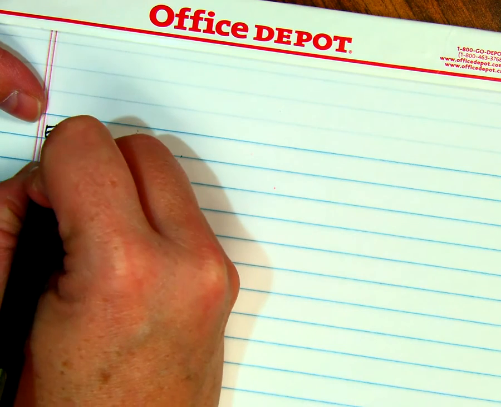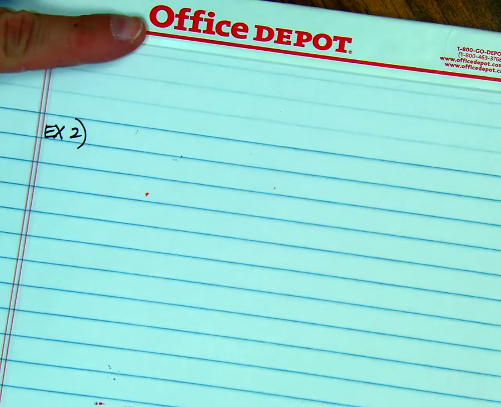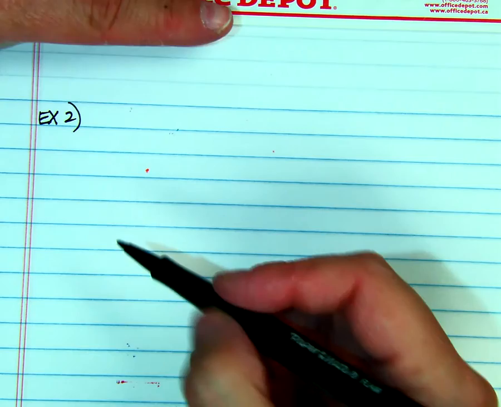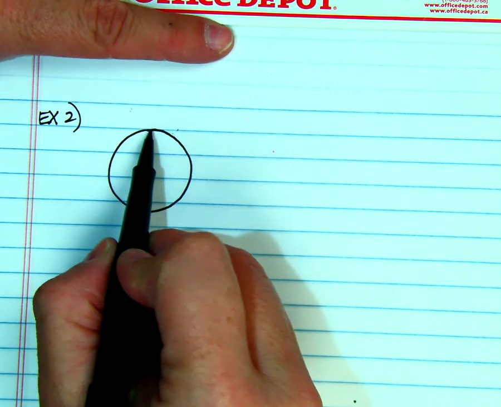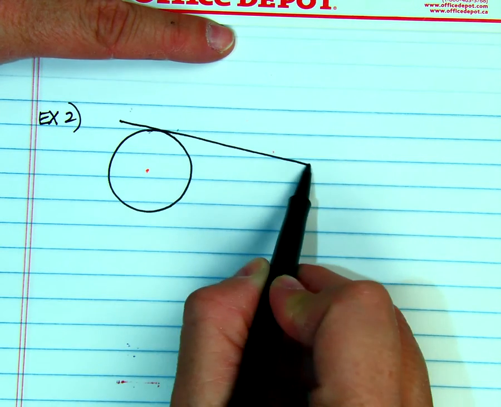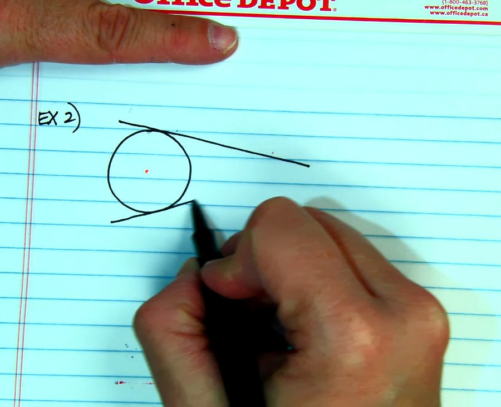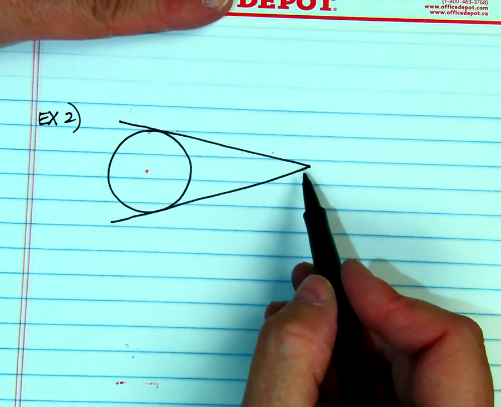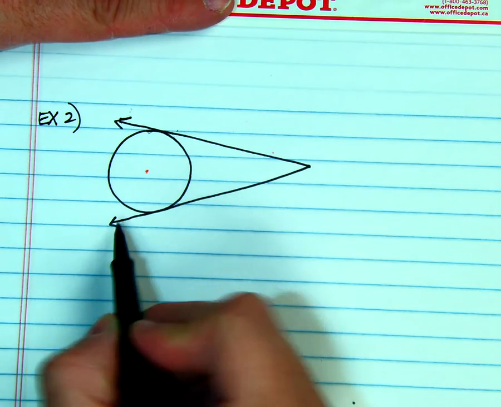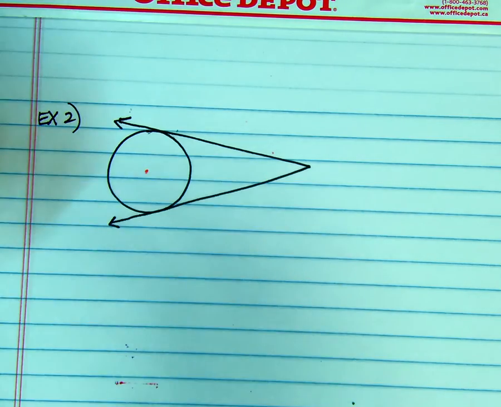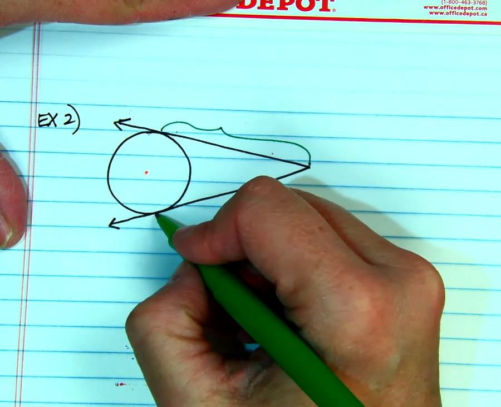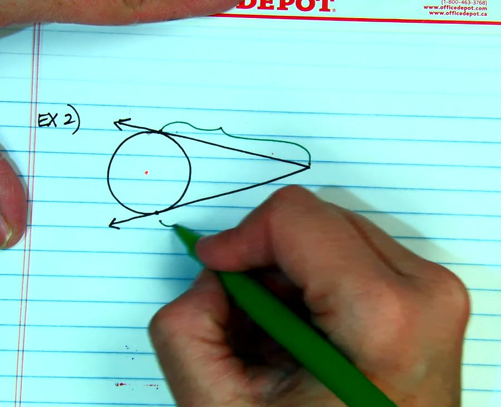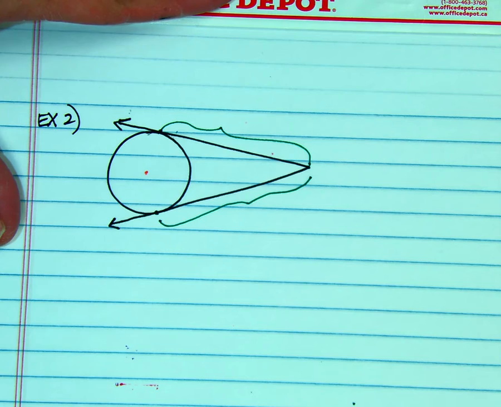Okay, let's go ahead and do another example. I probably should label that other one example 1. If you have tangents that meet or intersect at a point outside the circle, then what happens is this piece here is going to be congruent to that piece there.